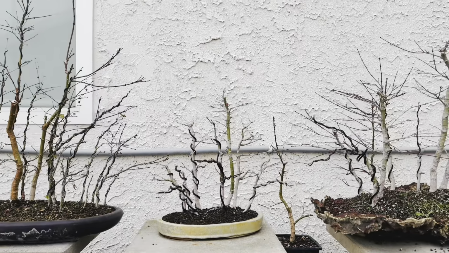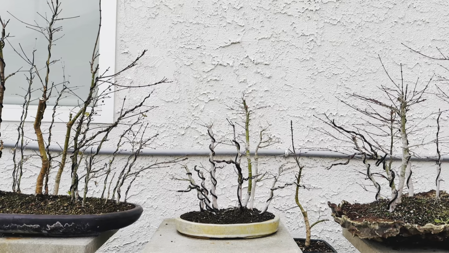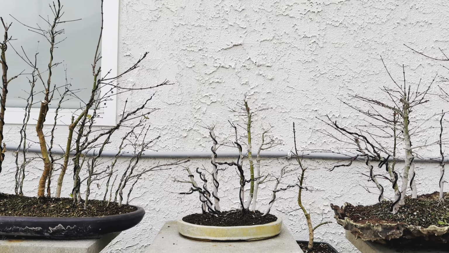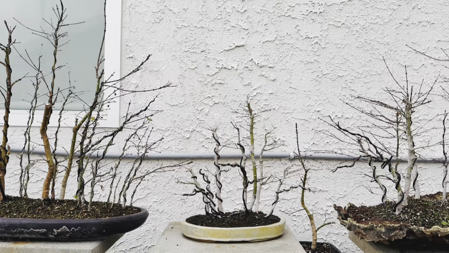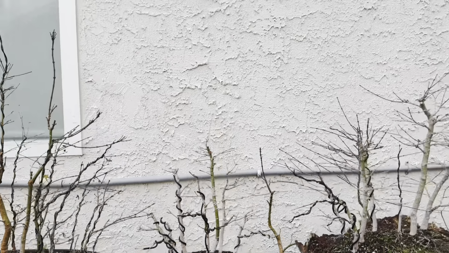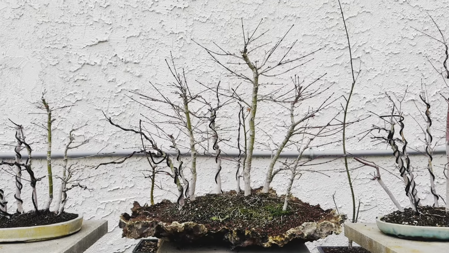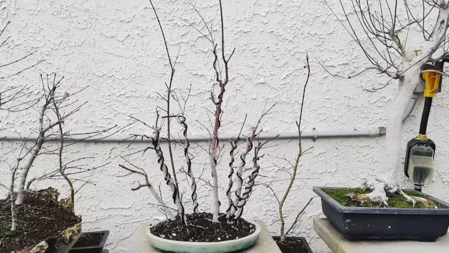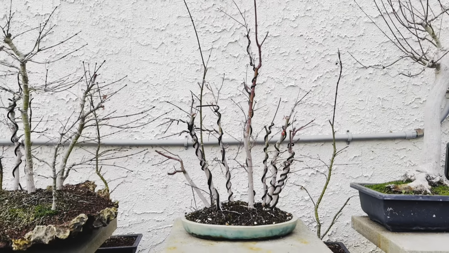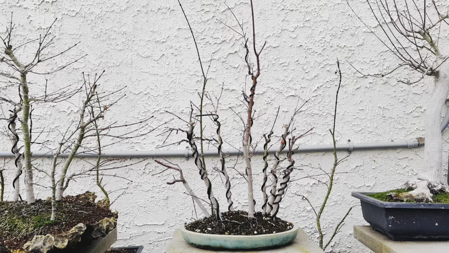Over here we have too much of a shallow pot for development. That's not correct. We're gonna repot into a deeper and probably a little wider pot. Let this one develop as well. This one, same situation, too much of a shallow pot for development, so we're gonna put this in a deeper pot.